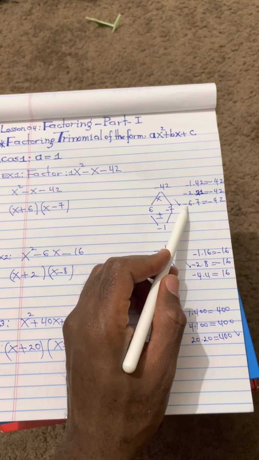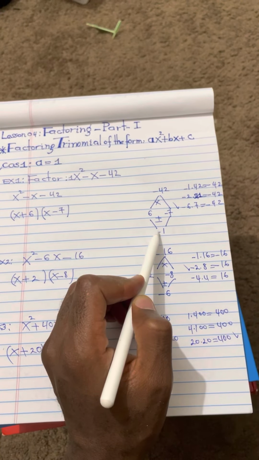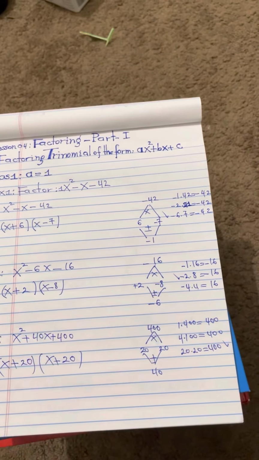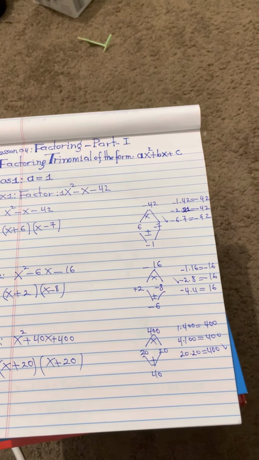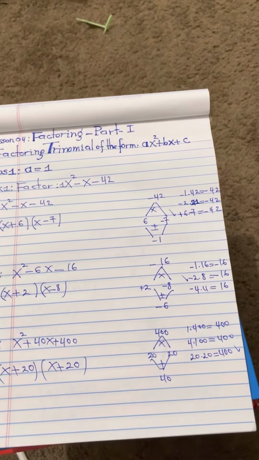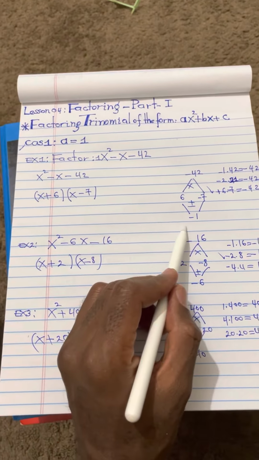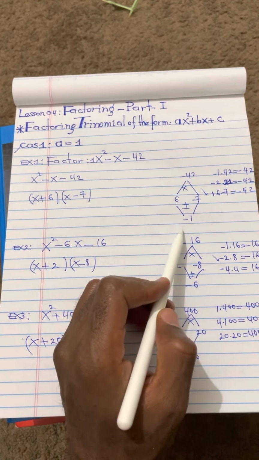When you add negative 6 to positive 7, you end up with negative 1. So actually, I have to change the sign right here and give the minus sign to the 7 to make that become minus 1. So since you know that, you can find out.